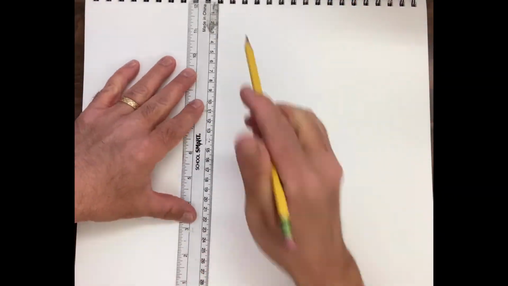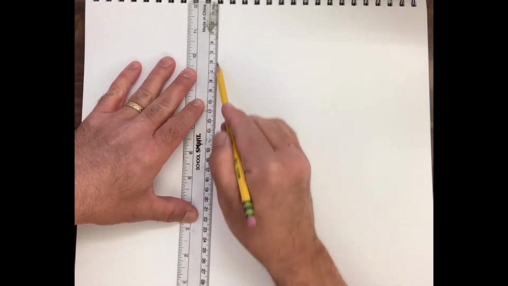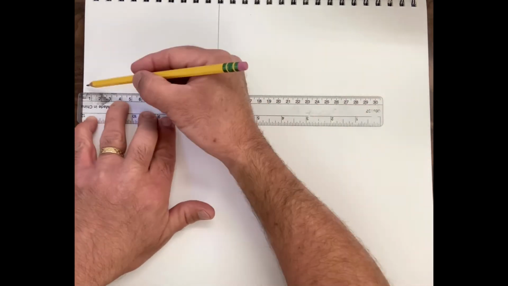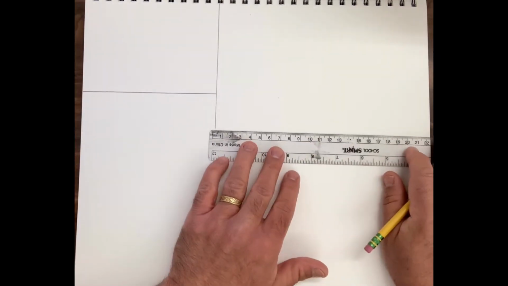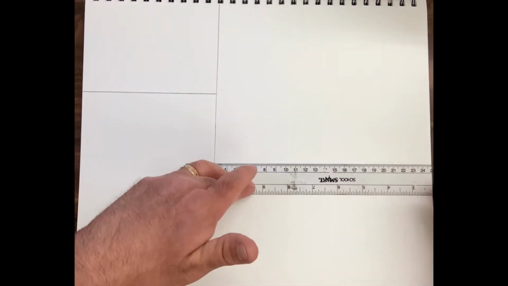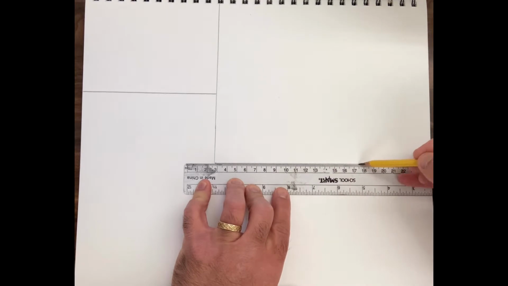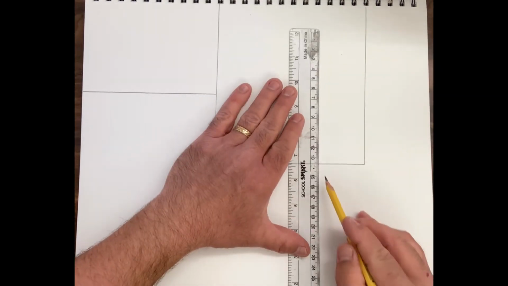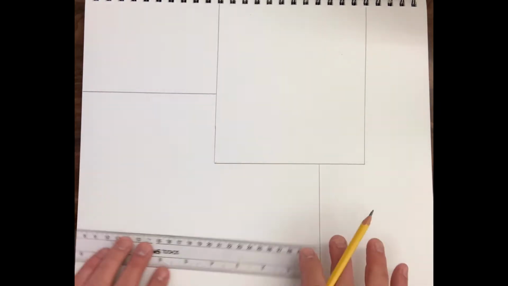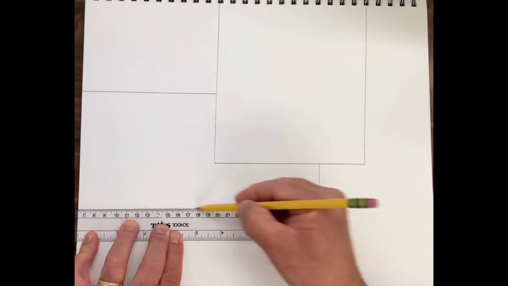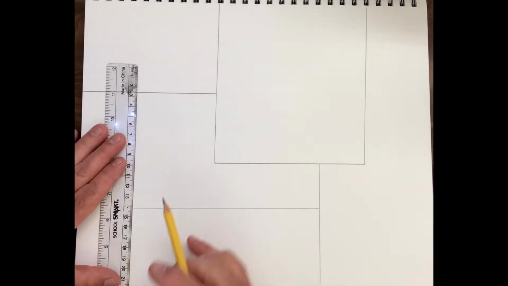So let's get started. First, we're going to create our grid format by using a straight edge and a pencil. Make sure that your lines are either vertical or horizontal. When these vertical and horizontal lines intersect, they'll create compartments. Some of the compartments might be square-shaped, some might be rectangular. Try to get a nice variety of compartments throughout your design. This will make for a stronger composition. Some compartments might be small, some might be large, some might be more vertical, and some might be more horizontal.